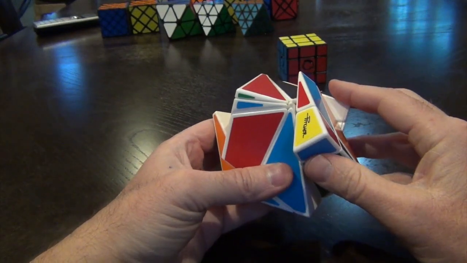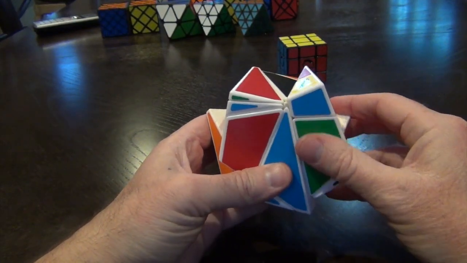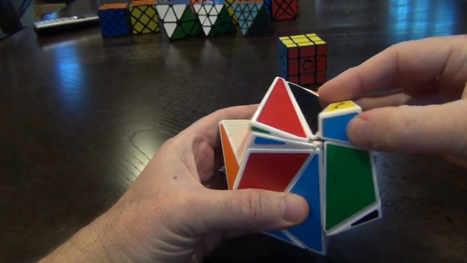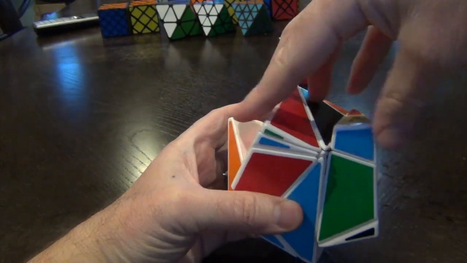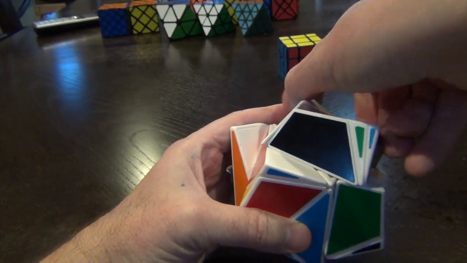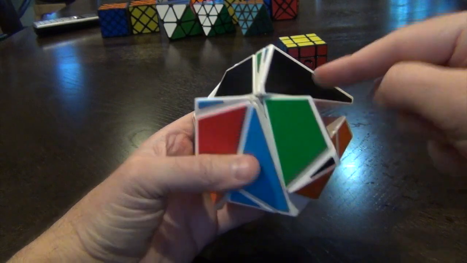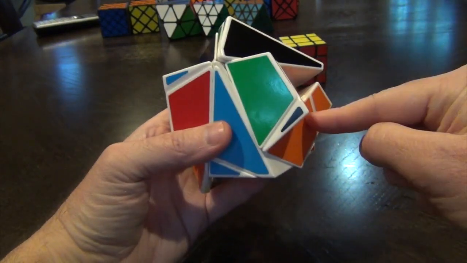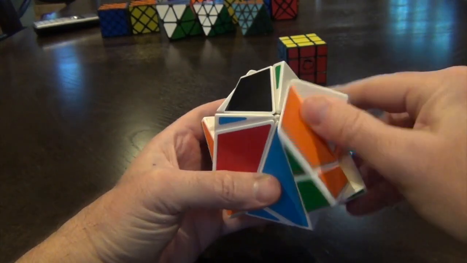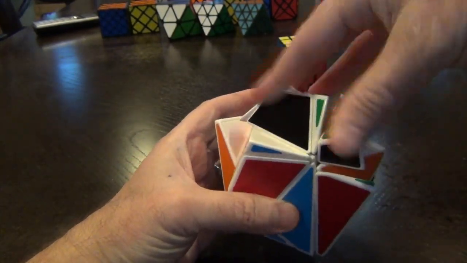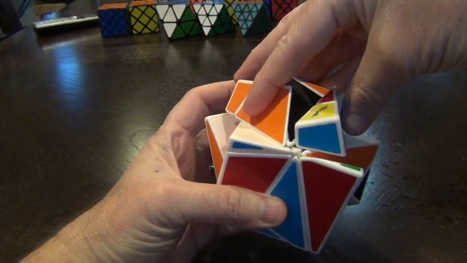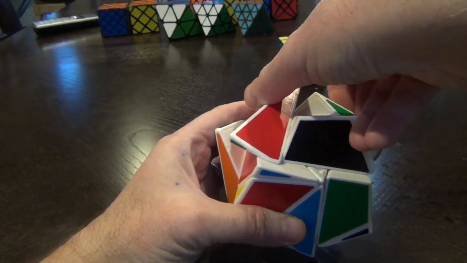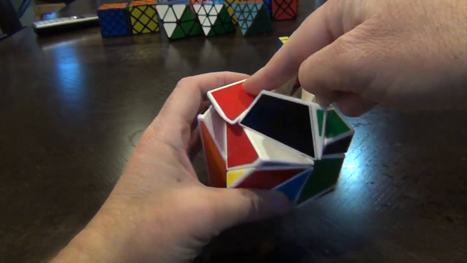And the way that that's going to work is I'm going to do an R, just enough to move this in a position where this side will turn. I'm going to move this down. I'm going to do a 2U, just like this, to line this up. What I'm now going to do is I need to get this to here. We're going to do this R, do a 2R, 2U, 2R, 2U. Okay, that moves this up here.